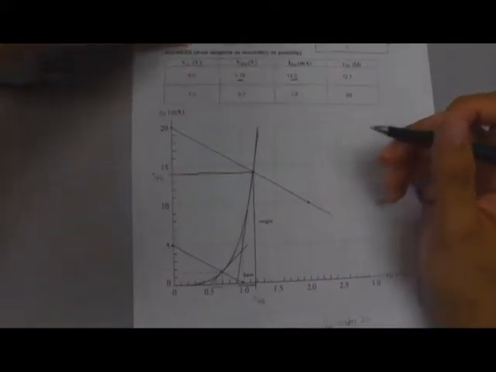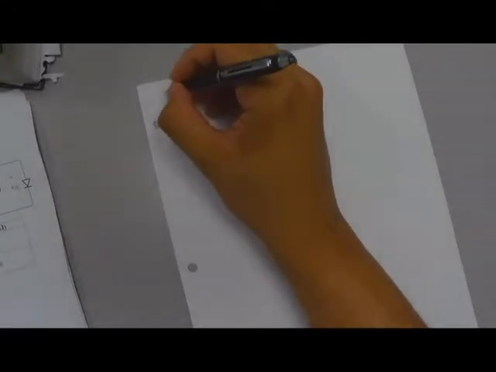All right, so now that we have that, we decided that for VSS equal to 4 volts, VDQ is 1.8 volts, and IDQ is equal to 14 milliamps.